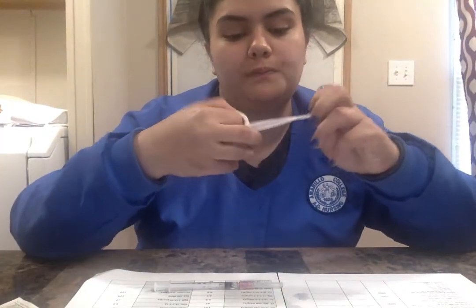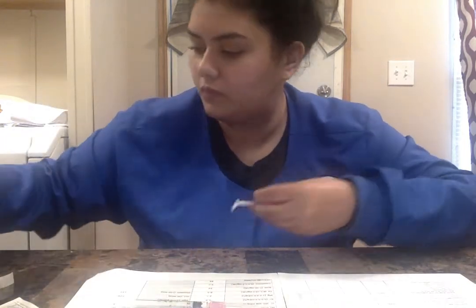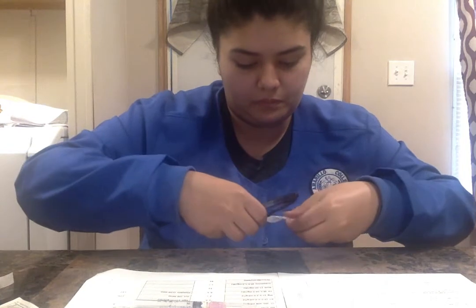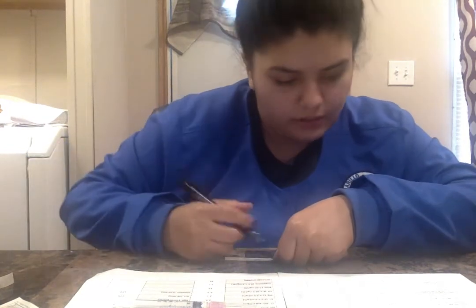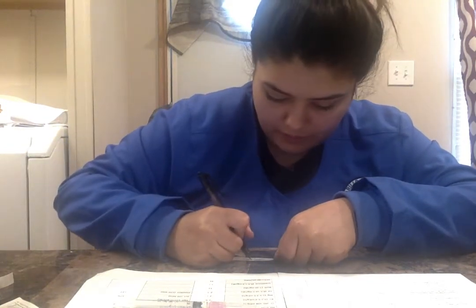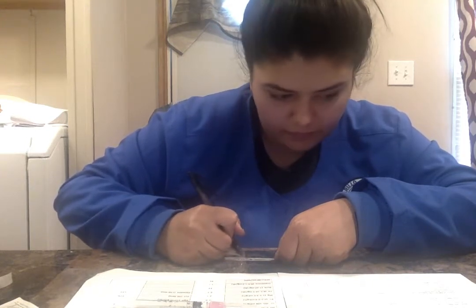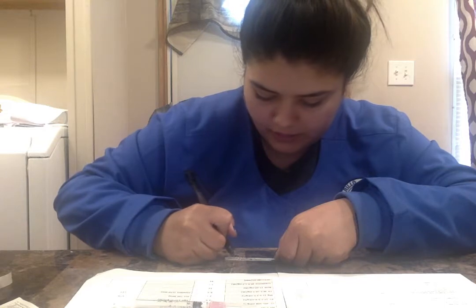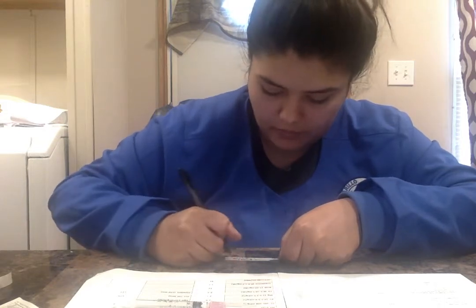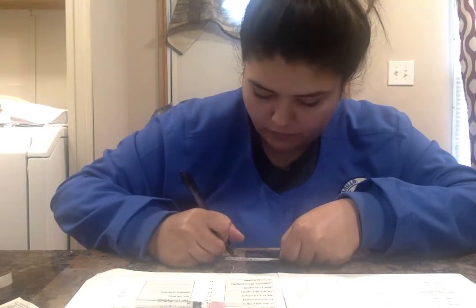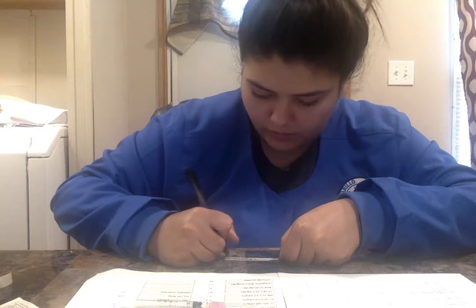And this is going to be labeled. So we're going to label this right now. So this is TB PPD 5 TU ID, slash 0.1 mL.